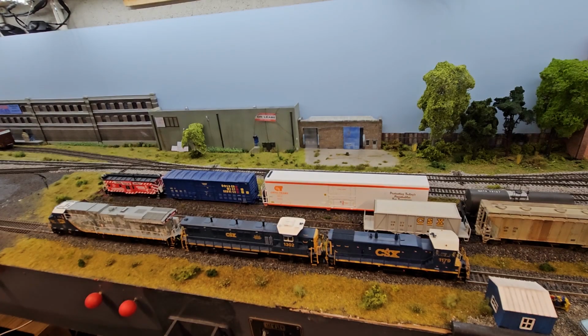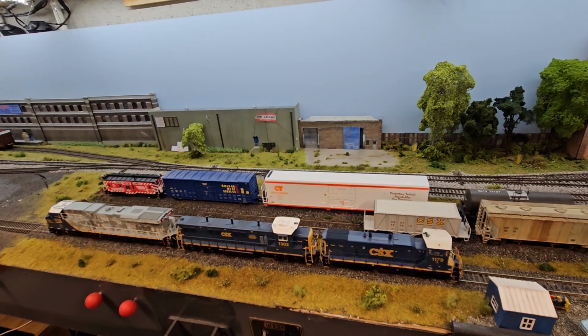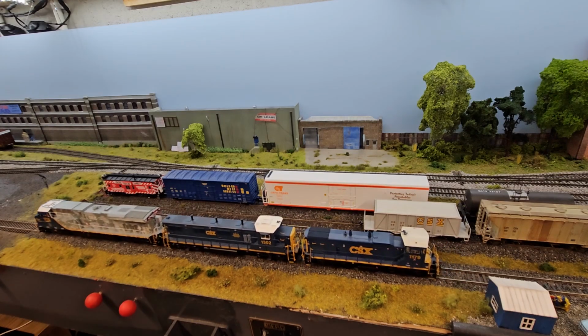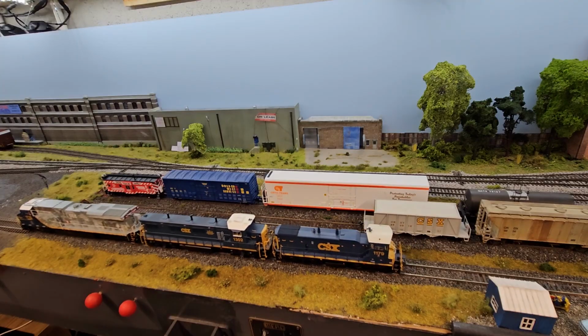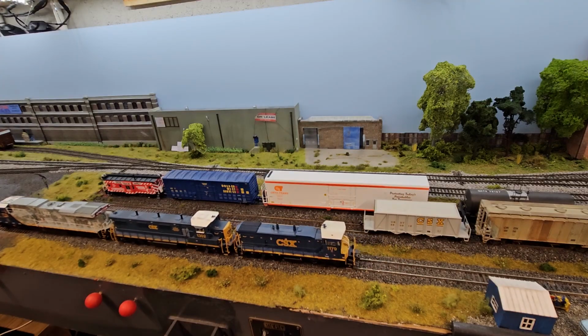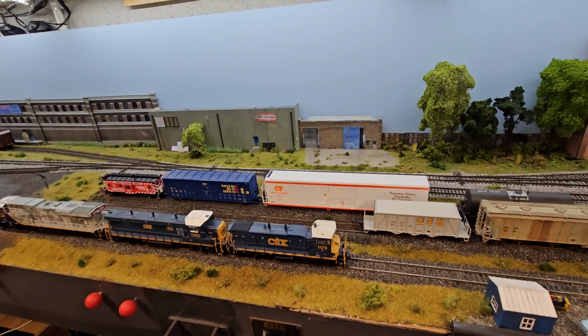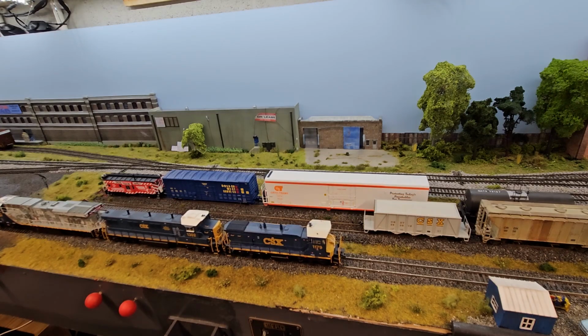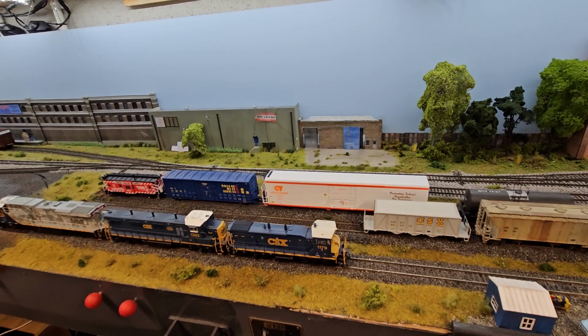So here's our three locos set up, ready to go. So you can see moving forwards there, no problem. And now moving in reverse.